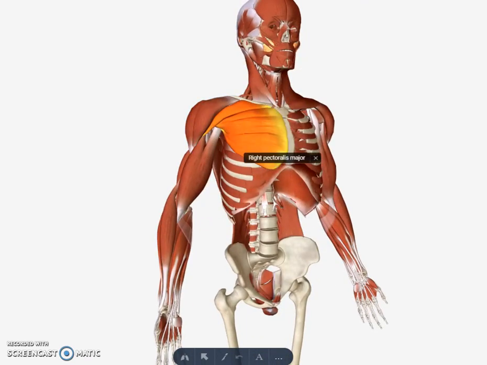This is the pectoralis major. It moves the humerus in flexion, medially, and adduction, and keeps the shoulder in place. The origin is the clavicle, sternum, and ribs. The insertion is the humerus.